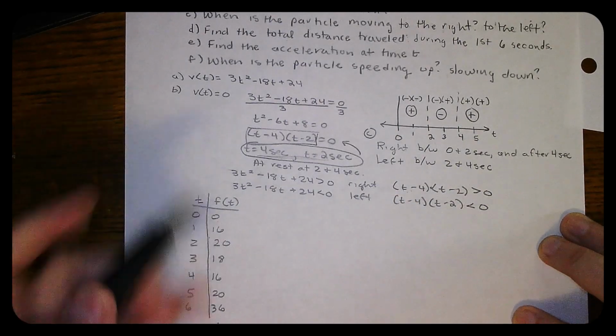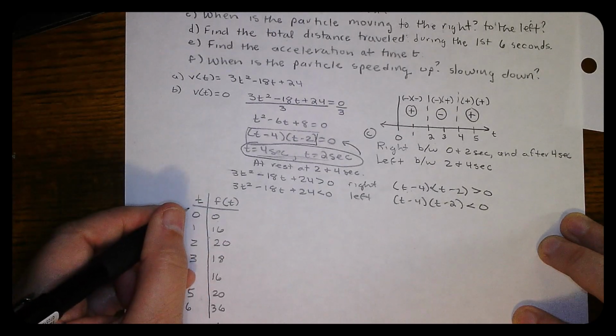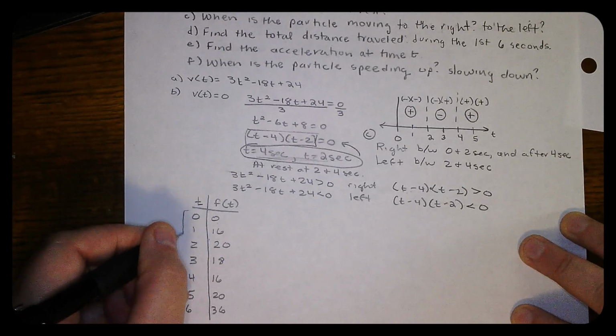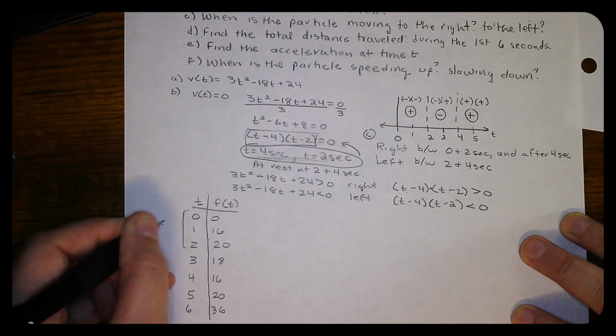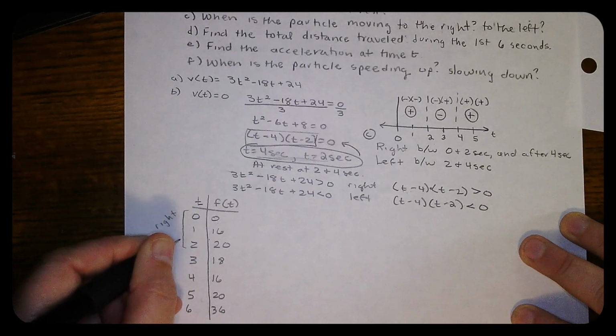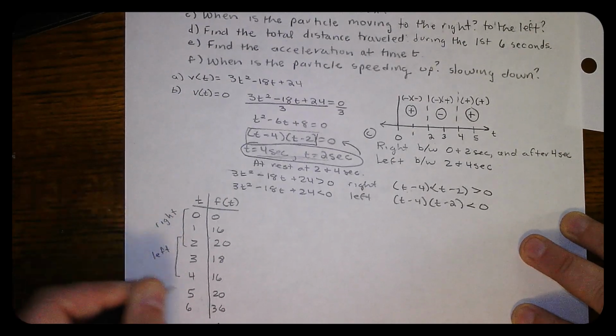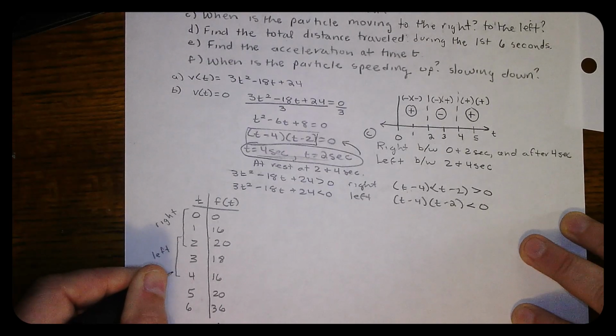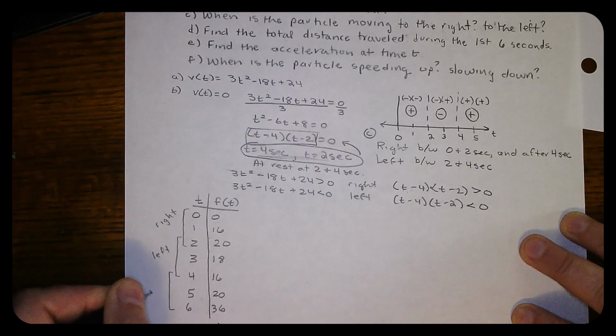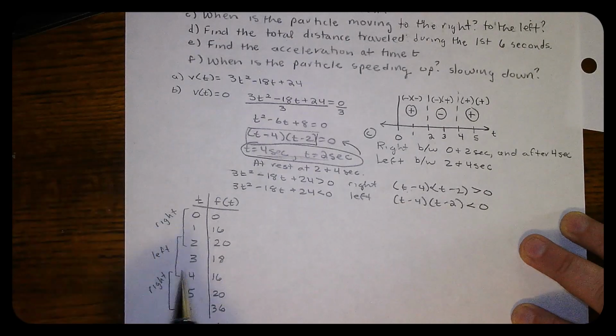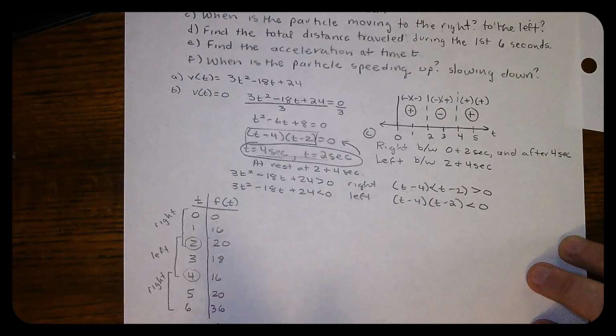Now we know that on the interval from 0 to 2 seconds, we are moving right. On the interval from 2 to 4 seconds, we're moving left. And on the interval from 4 to 6 seconds, we're moving to the right. So we know that there's a change of direction at 2 and 4, and that helps with this graph.